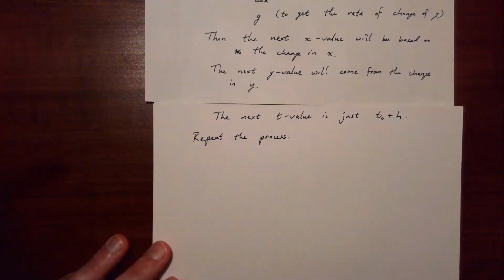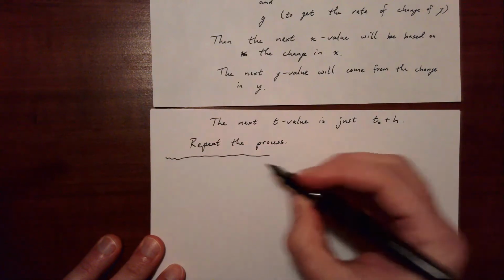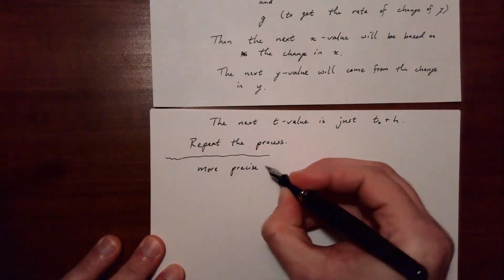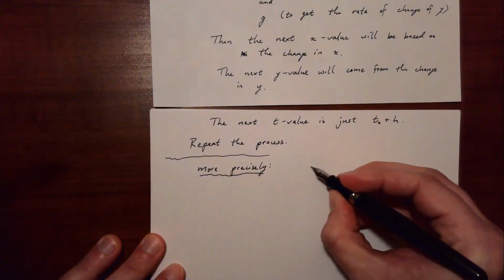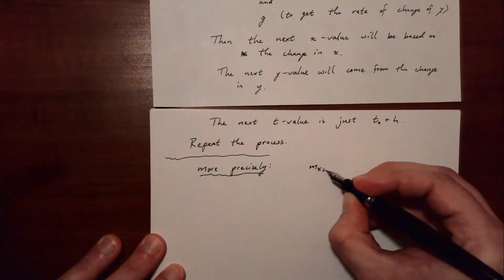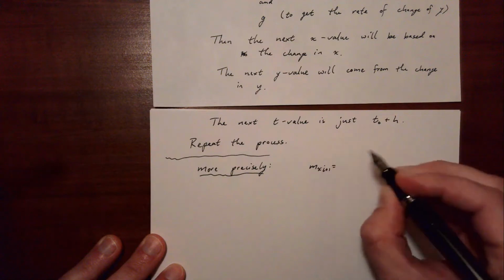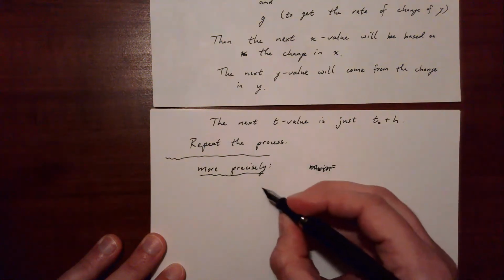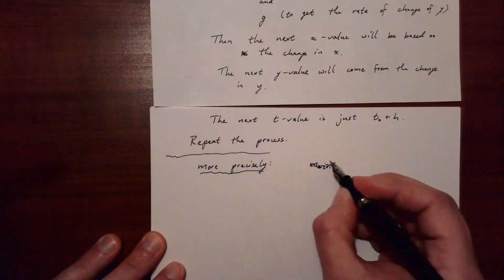Okay, now let's flesh that out a little bit. So to put it more precisely, we can just say... I'm just going to do a little audible here, change the letters. I'm going to say L and K, so I don't have to use the subscripts.